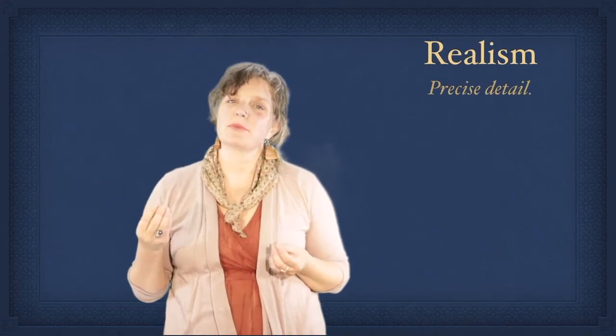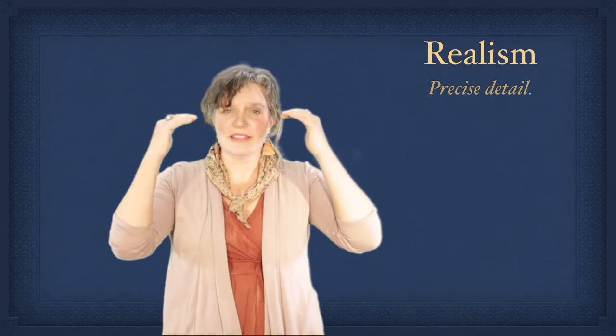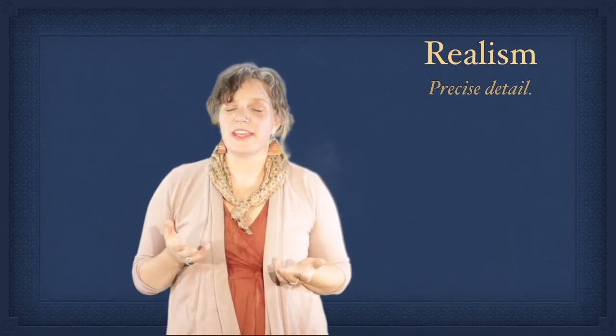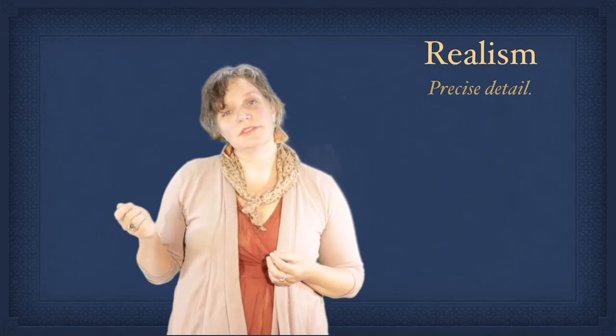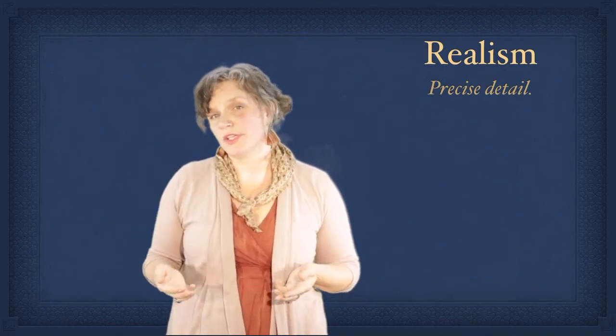For realism, of course, we're looking at precise details, and we're going to talk about some of those proportions and how to use these general proportions of the face. It's about line quality too, and how you use your tool, your mark maker, to describe what you see.